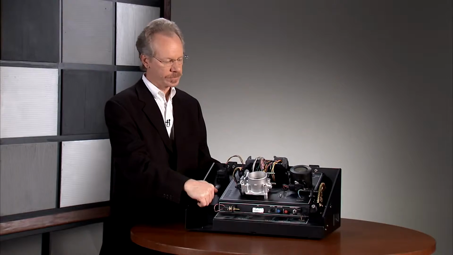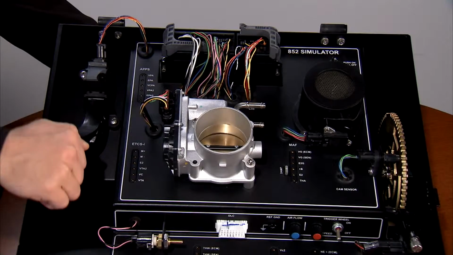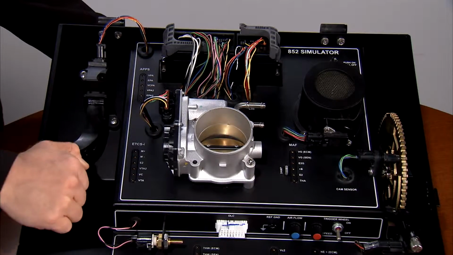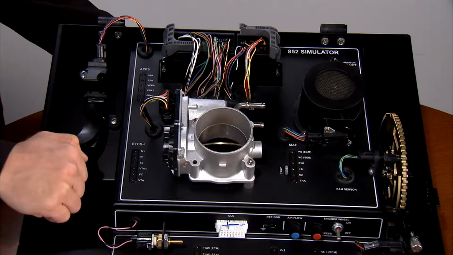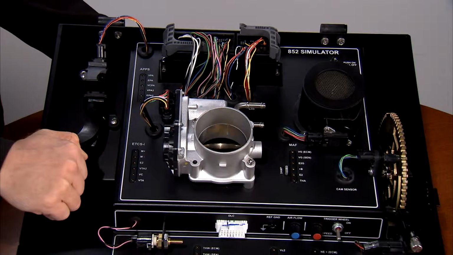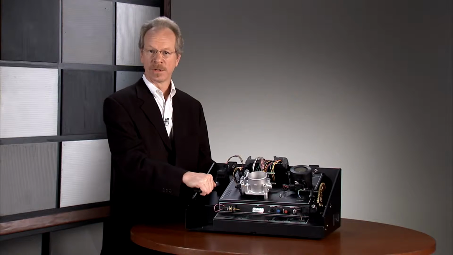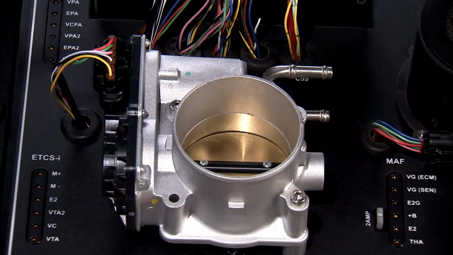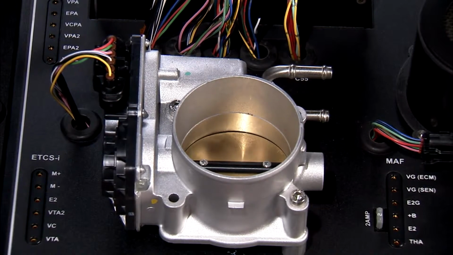Under normal conditions, we've seen how the throttle moves in proportion to the accelerator pedal. But if I create a fault in one of the two sensors on the accelerator pedal, notice how the throttle closes. That's all you've got is an idle. The fail-safe mode is that the vehicle will idle to the side of the road until you can have it repaired and return to normal condition.